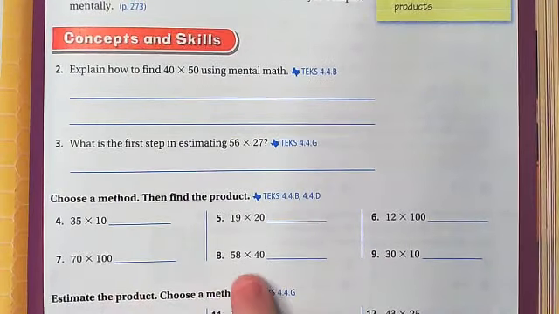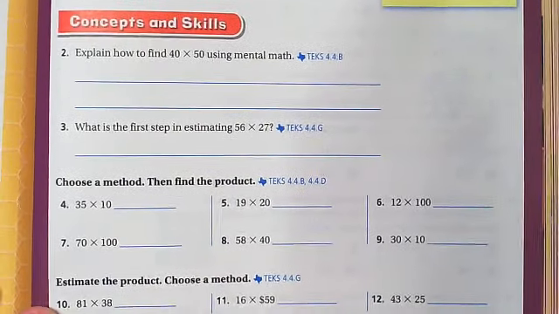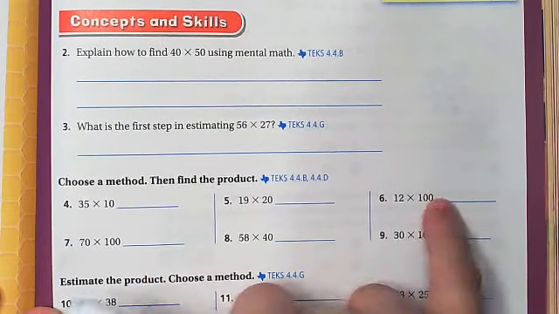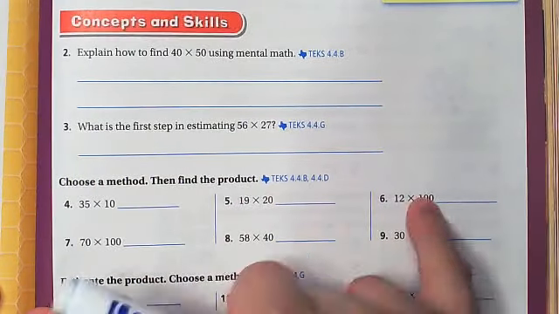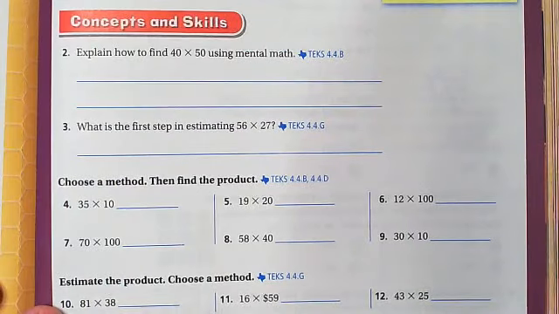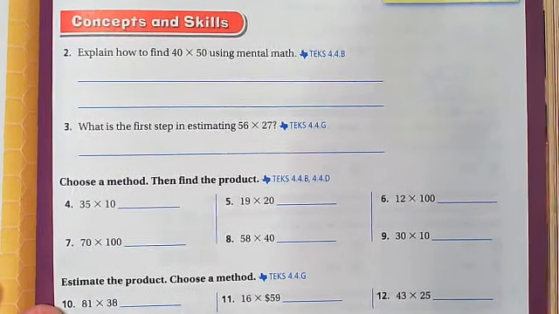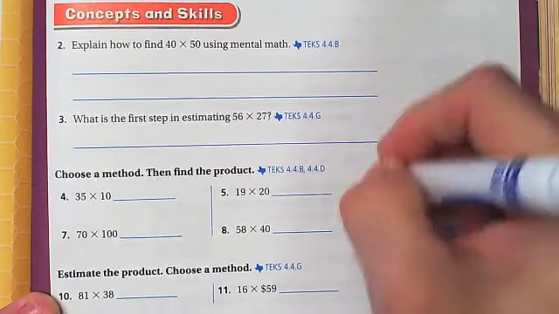Number 4, 5, 6, 7, 8, and 9. They're all just multiply any way you want to. And notice in here there's a lot of zeros. So hint, use the zeros, multiply your facts, add your zeros at the end. I'm going to do one example right now just to show you.